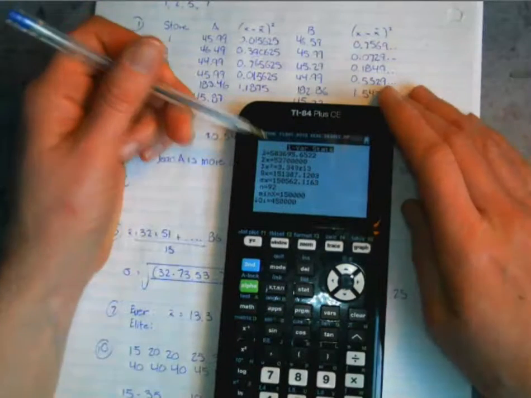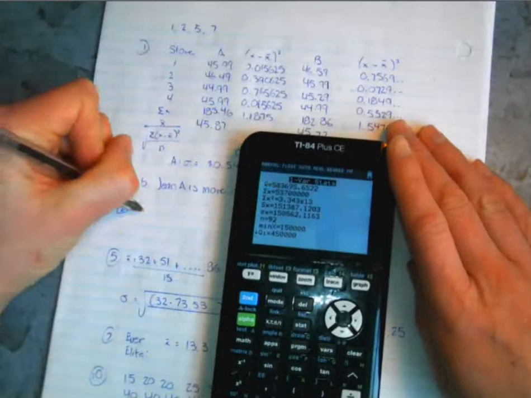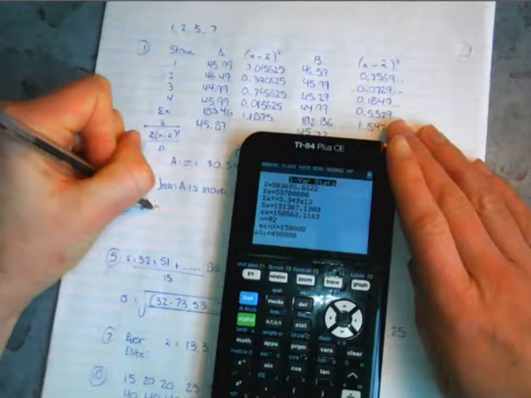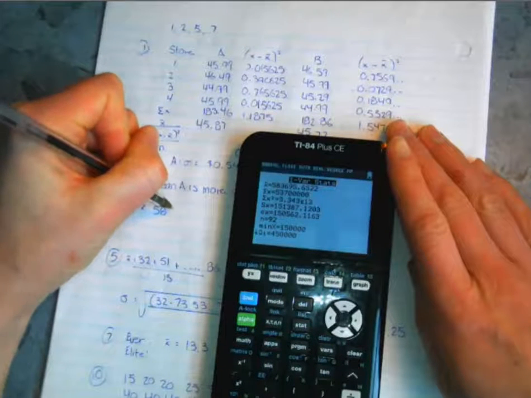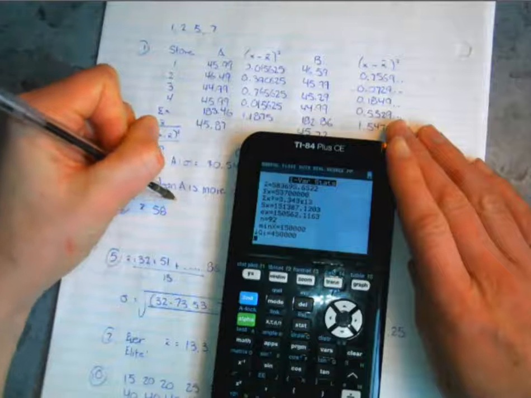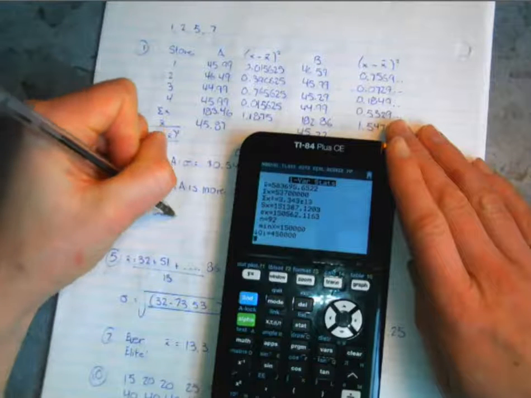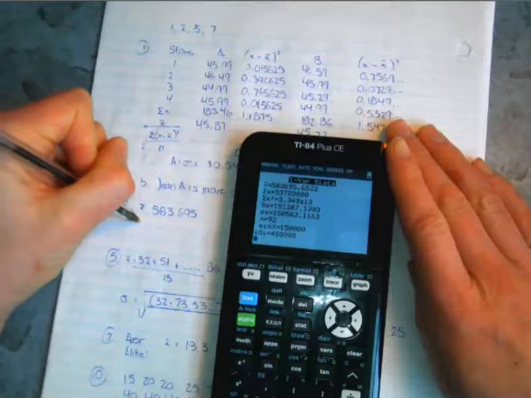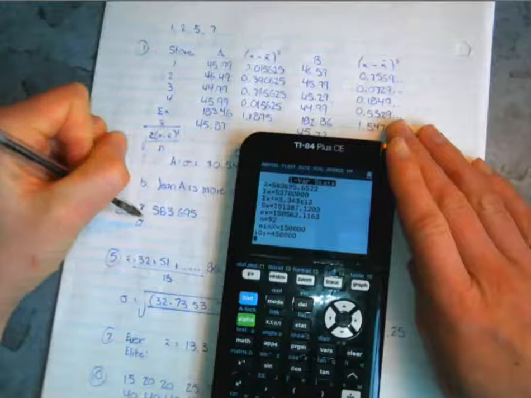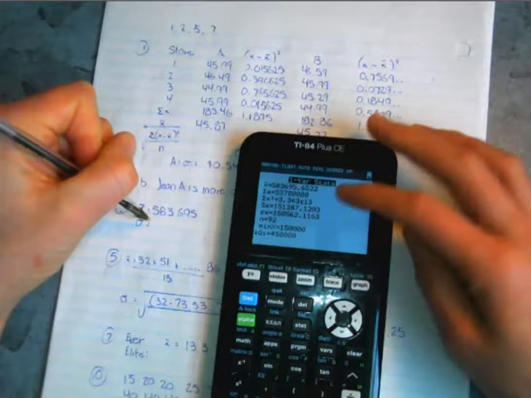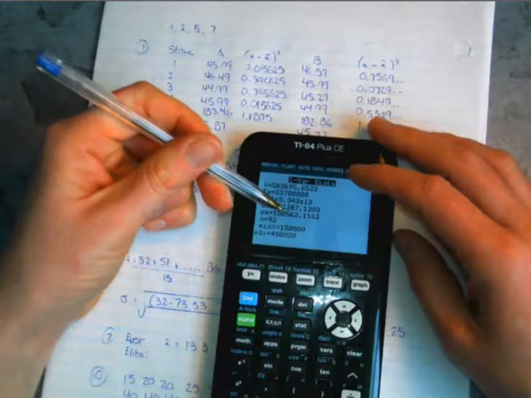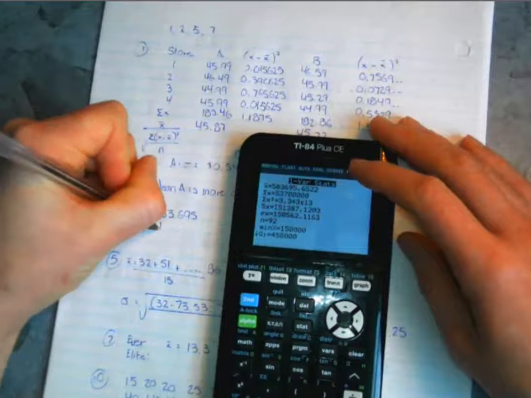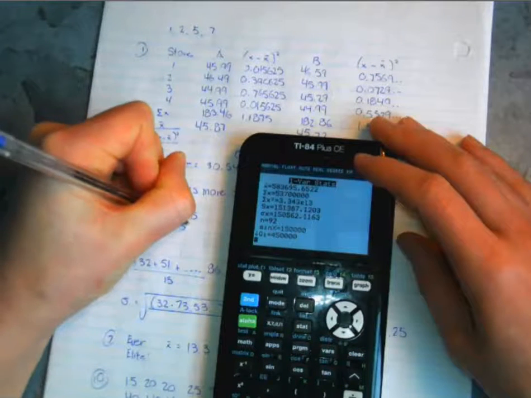So for number 2, we have a mean of 583,695. And then our standard deviation is, let's see, 150,562.